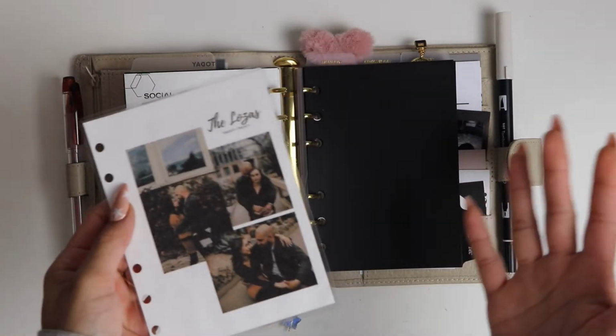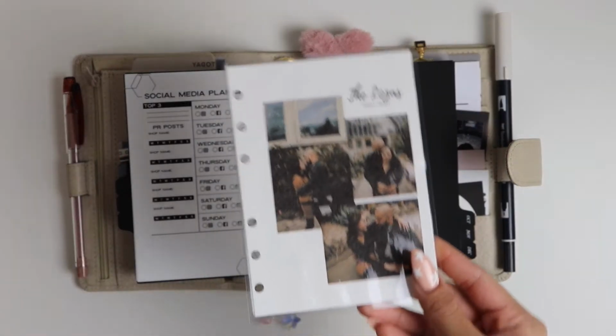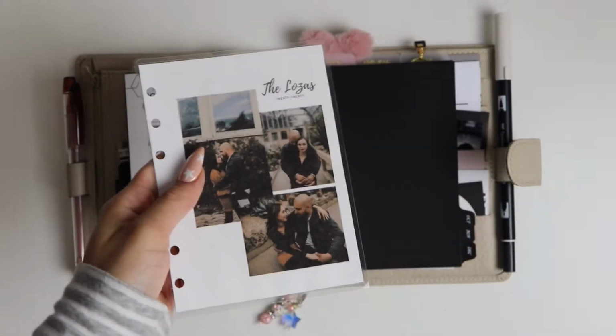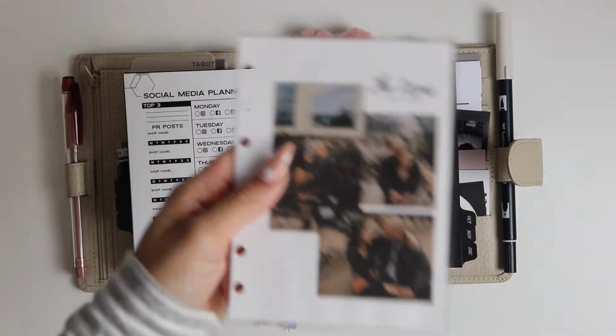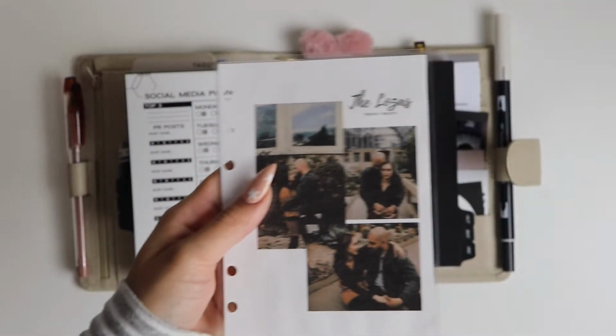Today I am going to be teaching you guys how I make these really awesome DIY dashboards using Canva. This is a totally free software. It doesn't require anything but you making a profile to be able to save your designs, but other than that, it's completely free to use everything that I'll be showing you today.